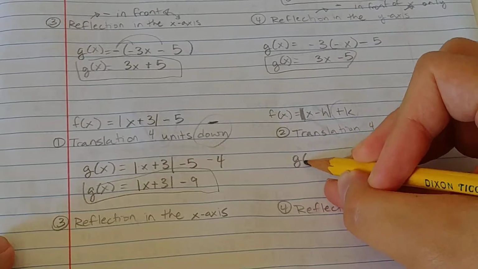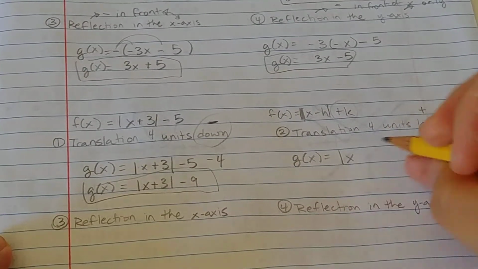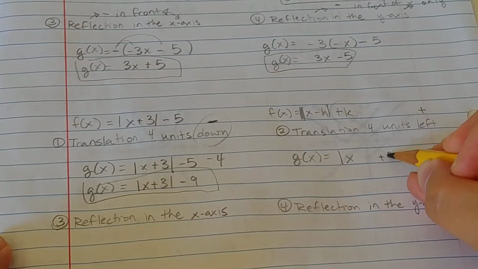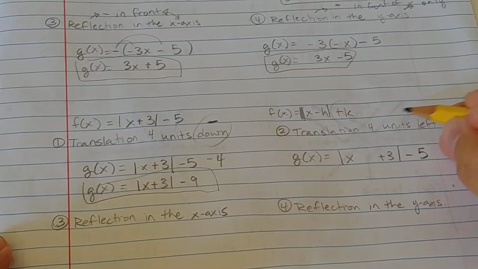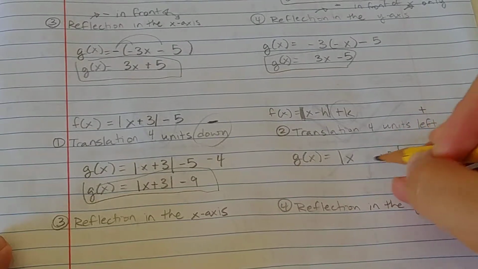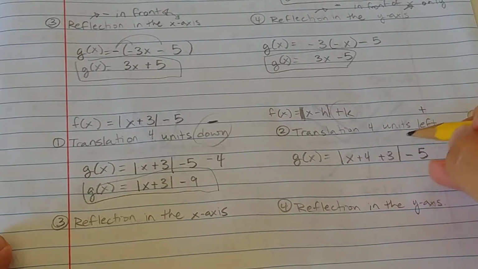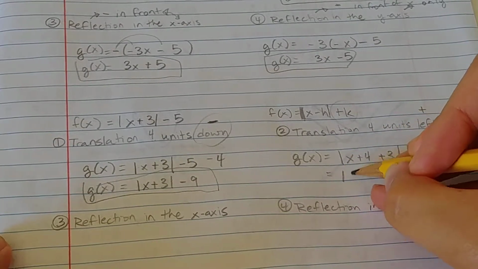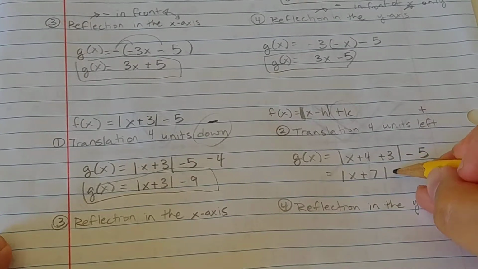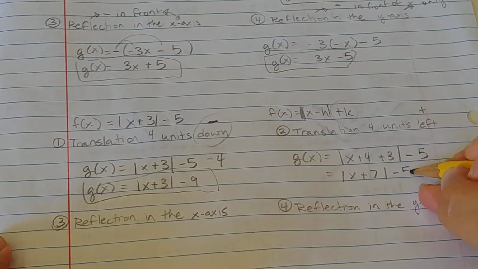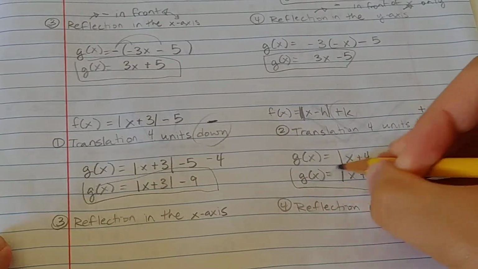So g of x equals, write the original function, absolute value of x, leave some space, plus 3, absolute value minus 5, and then translation 4 units to the left, so plus 4. So x plus 4 plus 3 is x plus 7, minus 5. And that's it. Simple, right?